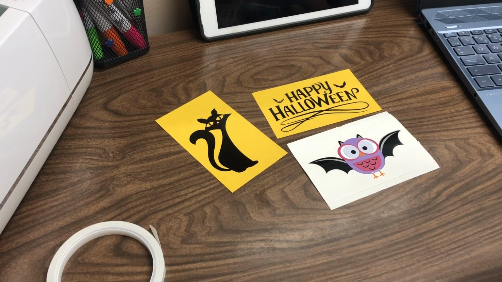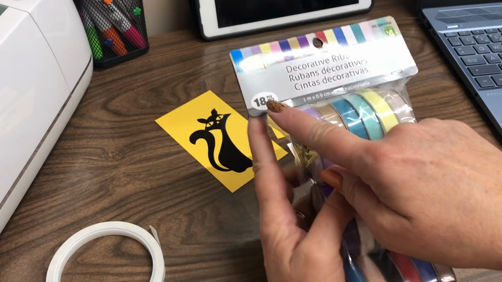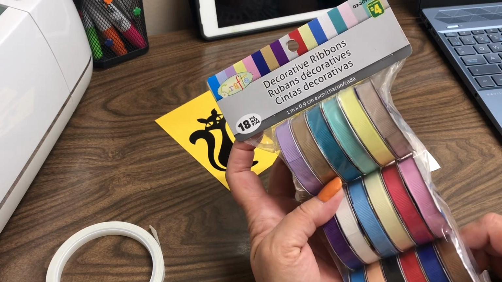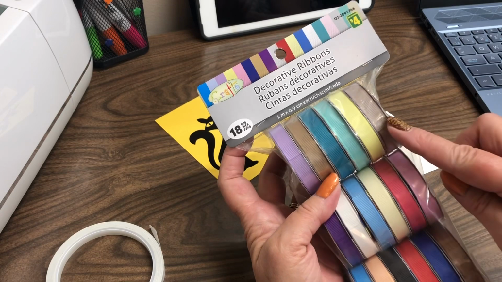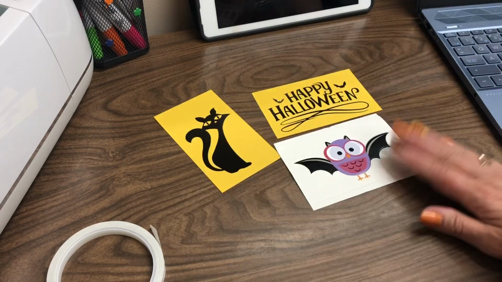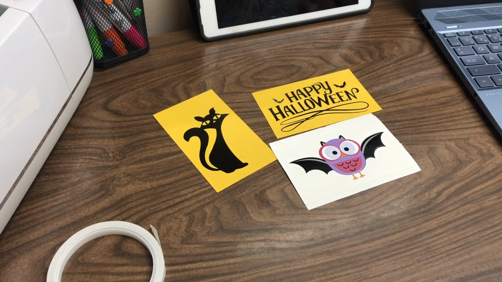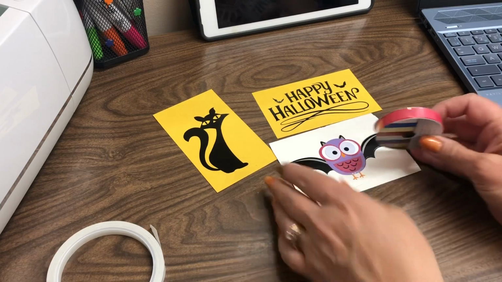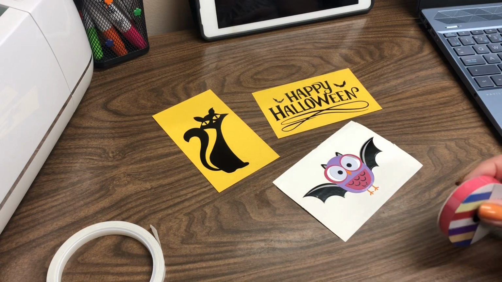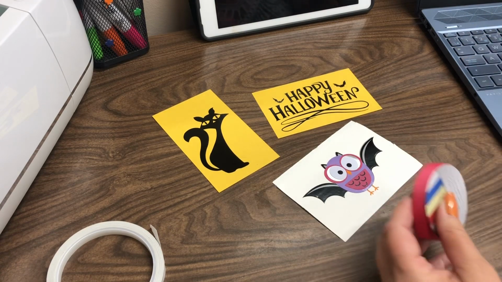So what I'm going to do is I purchased this package of ribbon. There's 18 pieces of decorative ribbon for $4 at Dollarama. And there are, like I said, 18 pieces, and each one of these is 1 meter of ribbon. So I thought that was a pretty good deal, just for a variety of ribbons. So on the owl, I think I'm going to use this pink one here. I'm going to take it out and see. So here's the pink ribbon. I think that'd be cute if we just put a pink ribbon across the bottom. So again, I'm going to use my weeding tool just to get that off of there.